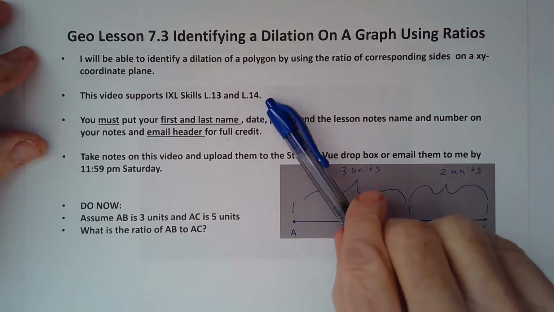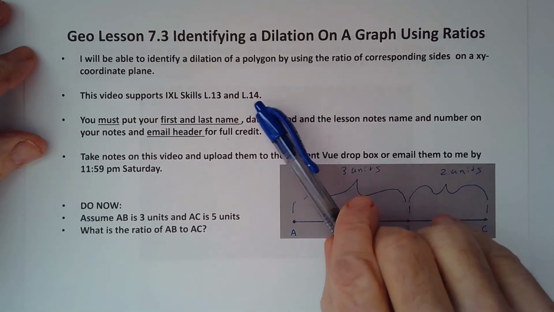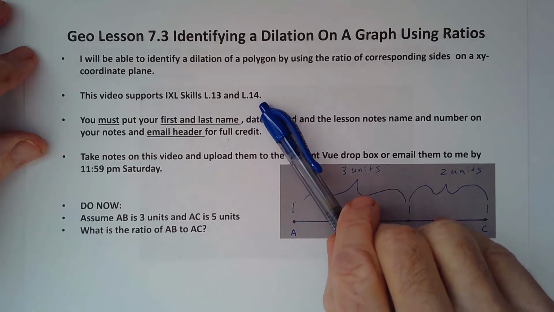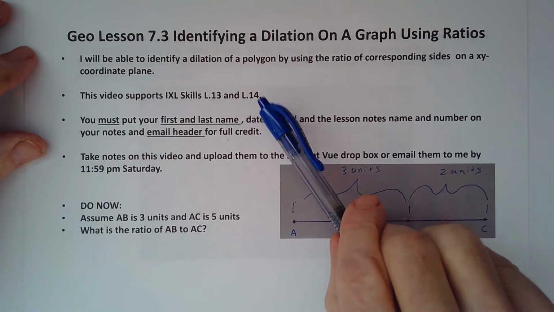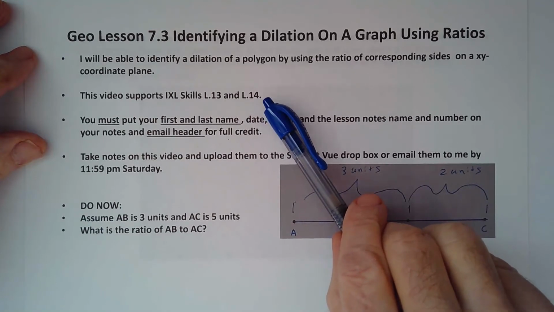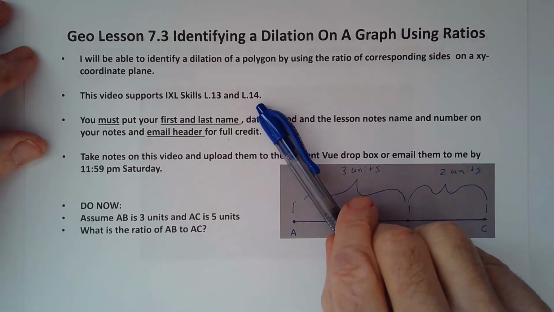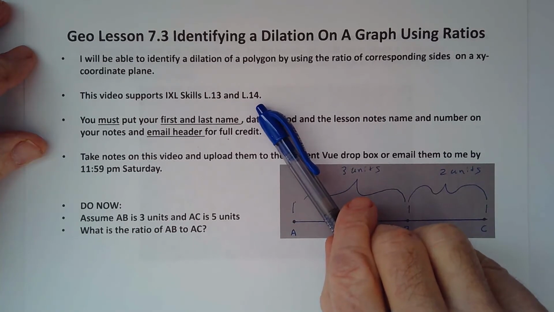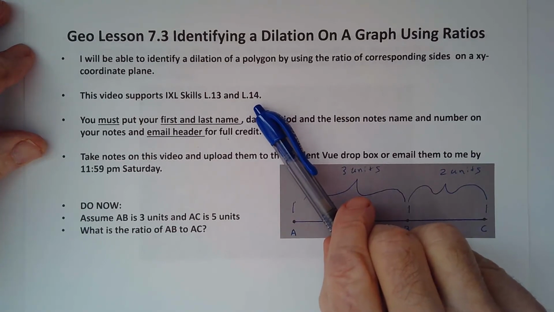So I want you to notice that we're going back to IXL for today. A good question was asked in period 3 about, hey, are we going to be doing IXL, or are we going to be doing the Delta Math? And the answer is you're doing both, but you aren't doing them at the same time.